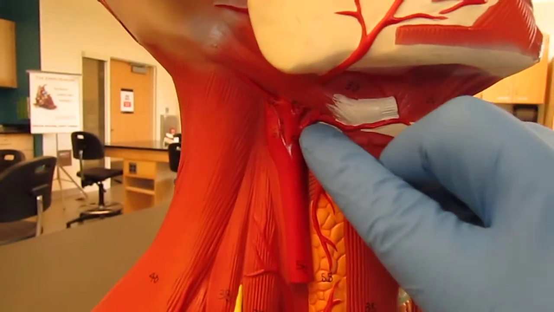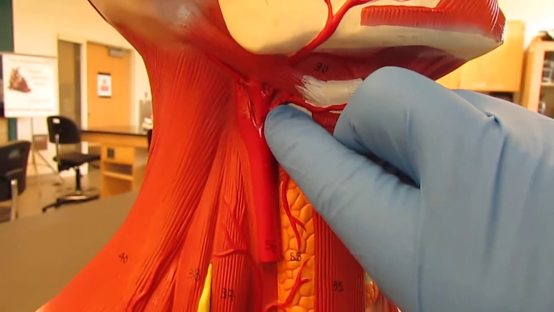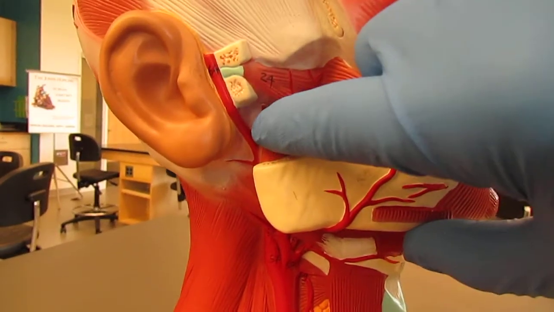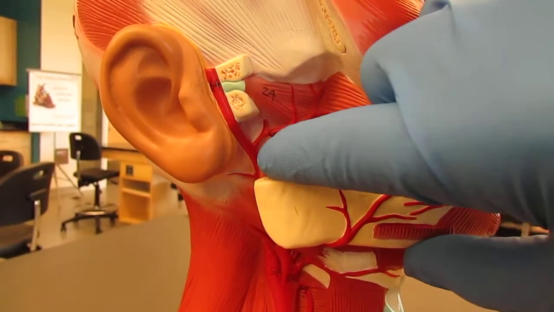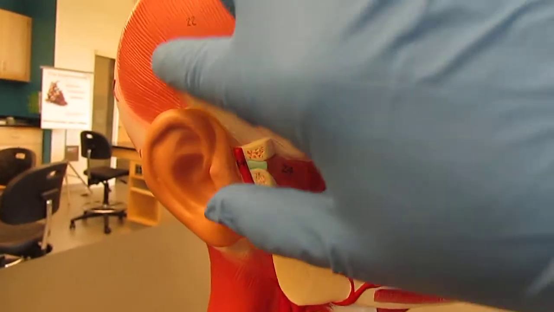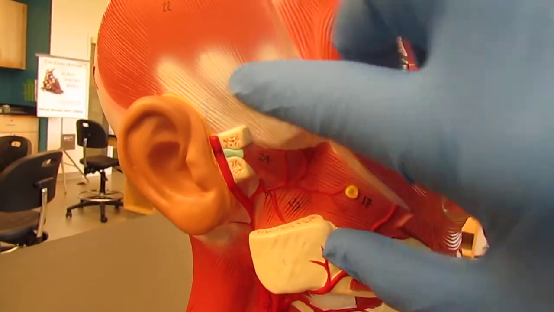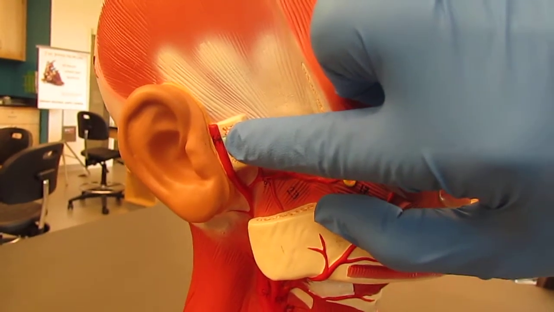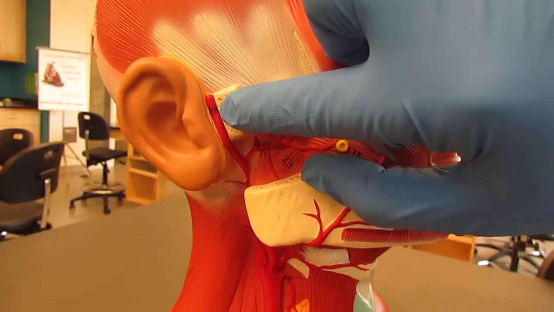All right, another branch off of the external carotid artery can be seen right next to the ear. This is ultimately going to feed the temporalis muscle and the superficial surface of the skull. This is called the superficial temporal artery.